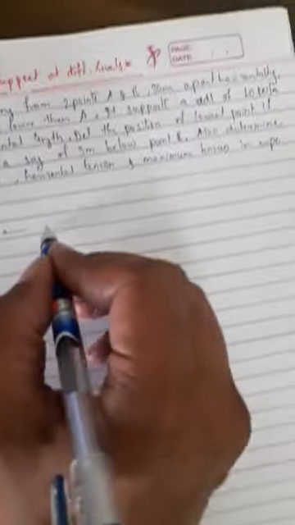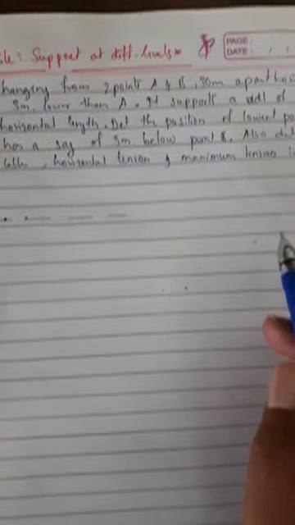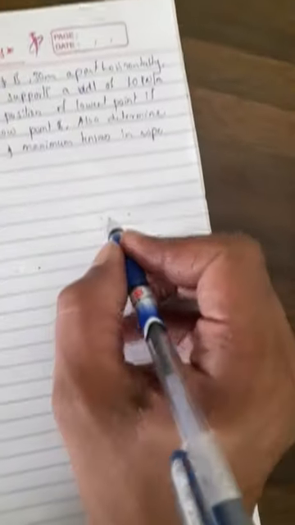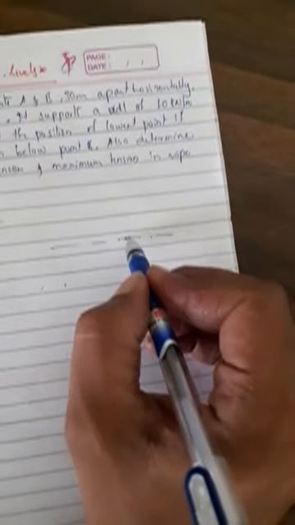So let me draw those points. Let this be point A. This will be the horizontal line. Point B is somewhere here in this line and it is 3 meters below this. So below this 3 meter, let me identify this point. So this is my one point, this is my second point.